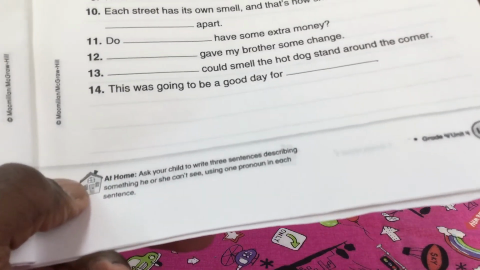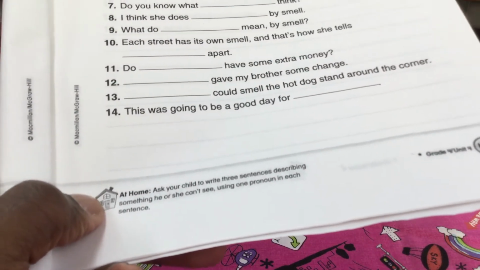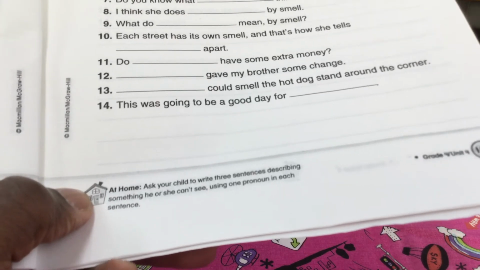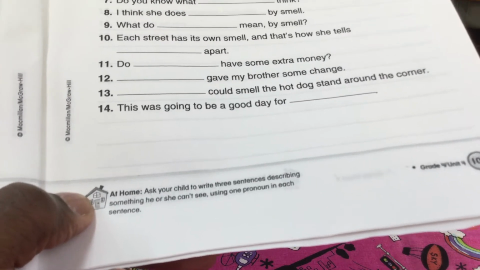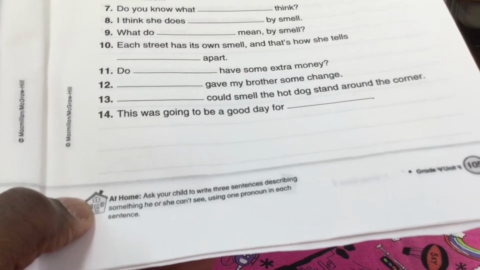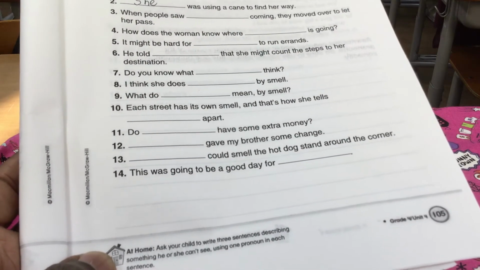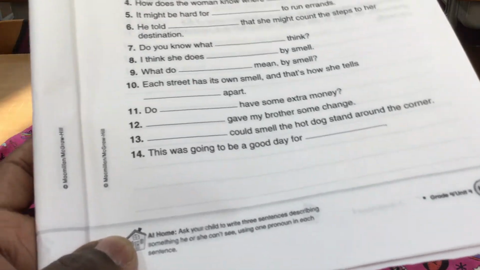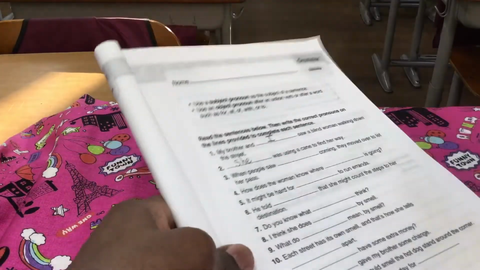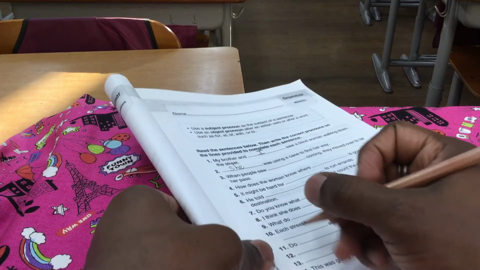Now, for extra practice, please write 3 sentences describing something you can't see, using one pronoun in each sentence. Okay? Here's my example.